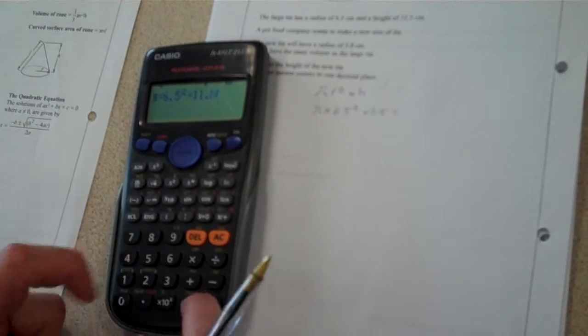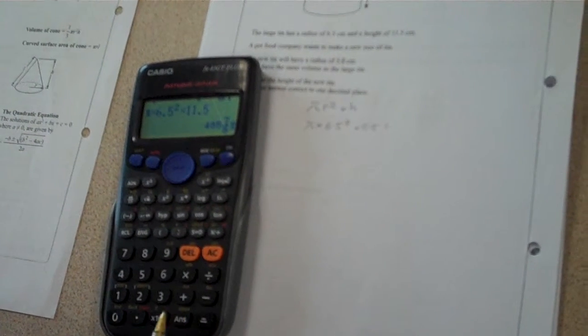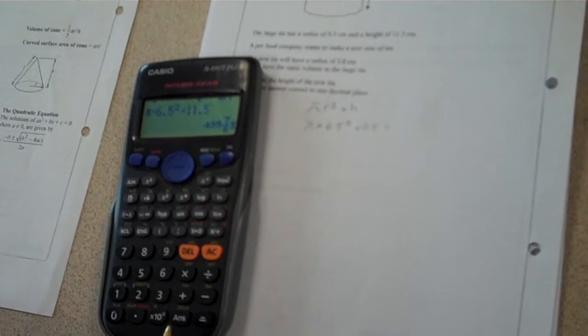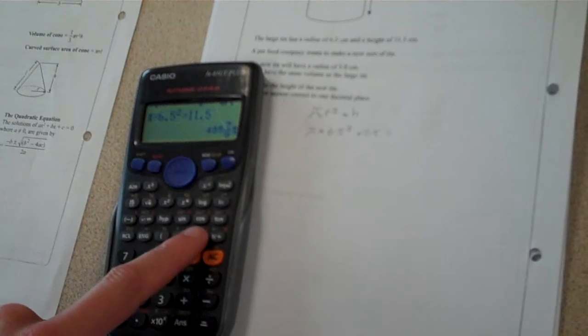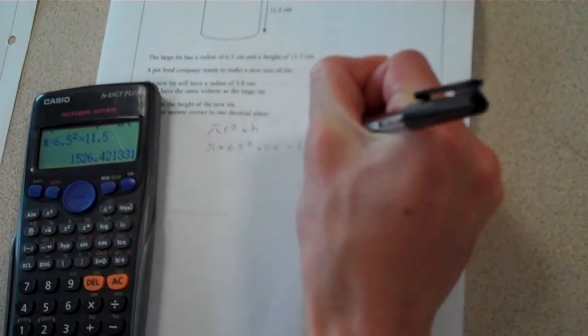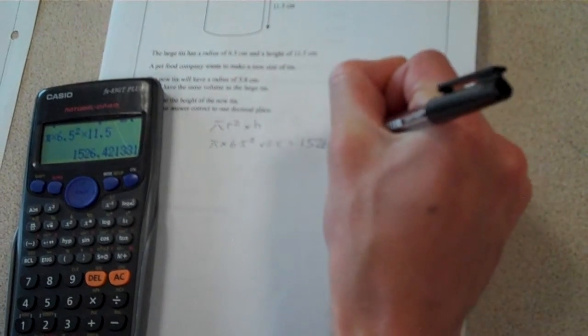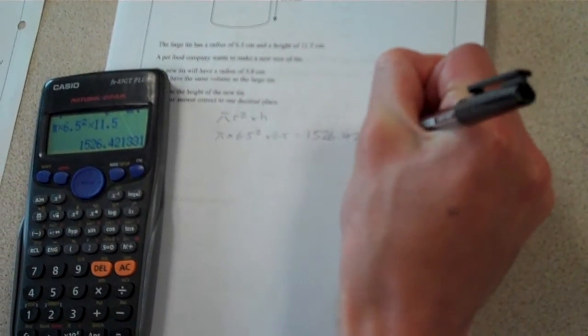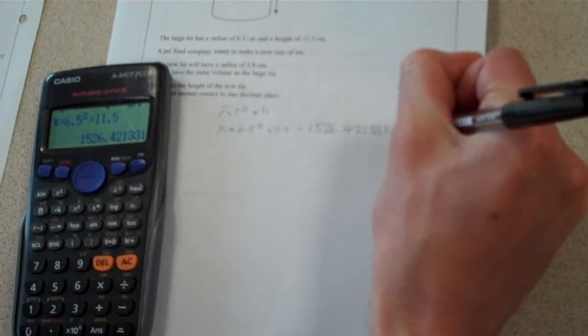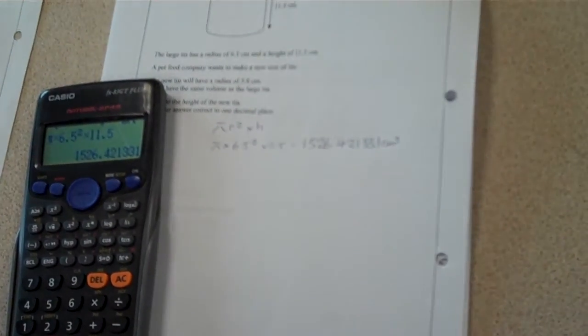I'm going to times it by 6.5 and square it and times it by 11.5, and that gives me 485 and 7/8 pi. If I press my S to D button, I turn it into a decimal, which many of you might be happier with, which is 1526.421331, and that's centimetre cubed, because that's our volume so far.